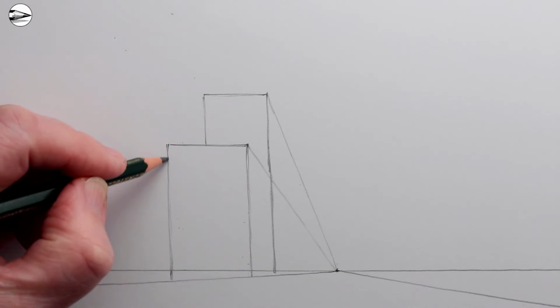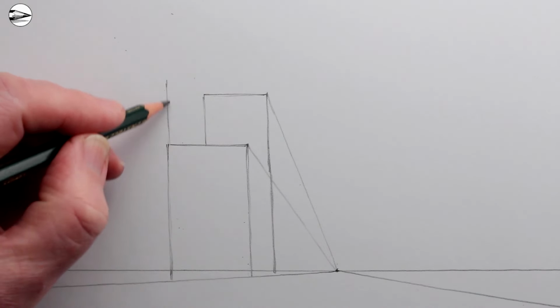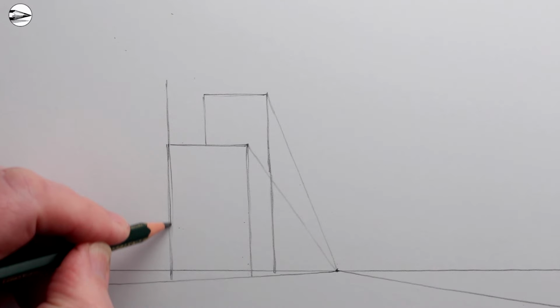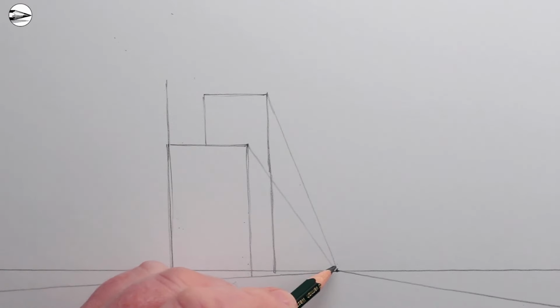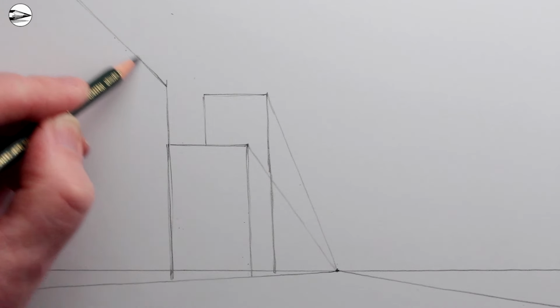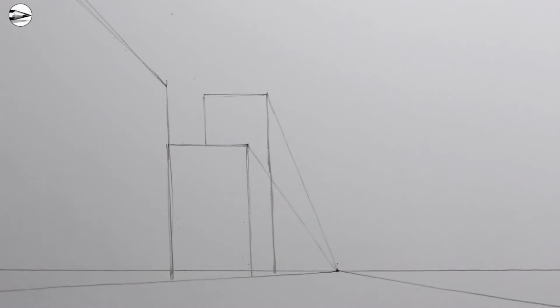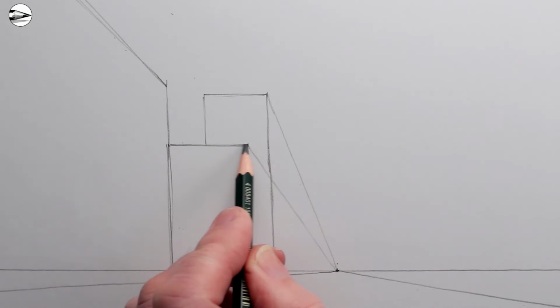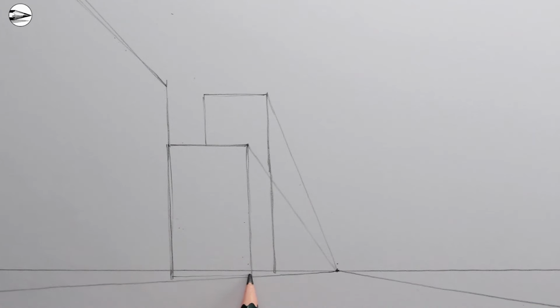Next, on the left, we can draw the side of a nearer building for the bases of the buildings. The front facing bases of all the buildings will be horizontal lines, but the side facing bases of the buildings will be receding lines going towards our single vanishing point.